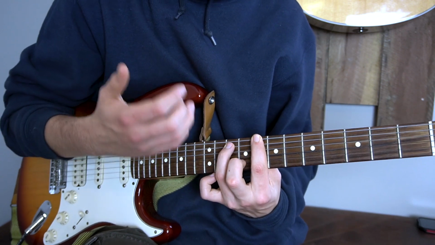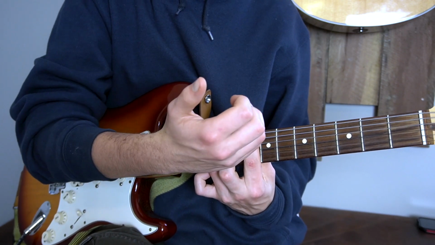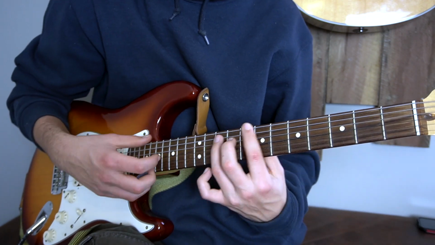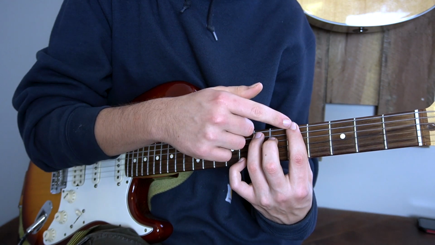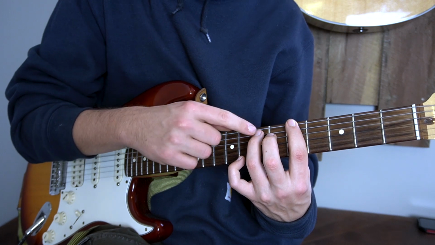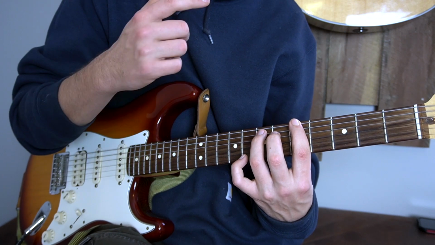Then you can just move that shape down 3 frets and you get the other chord in the intro. So 1, 2, 3, that's an A power chord. Your first finger should be on the 5th fret of your E string and your third finger should be on the 7th fret of your A string.